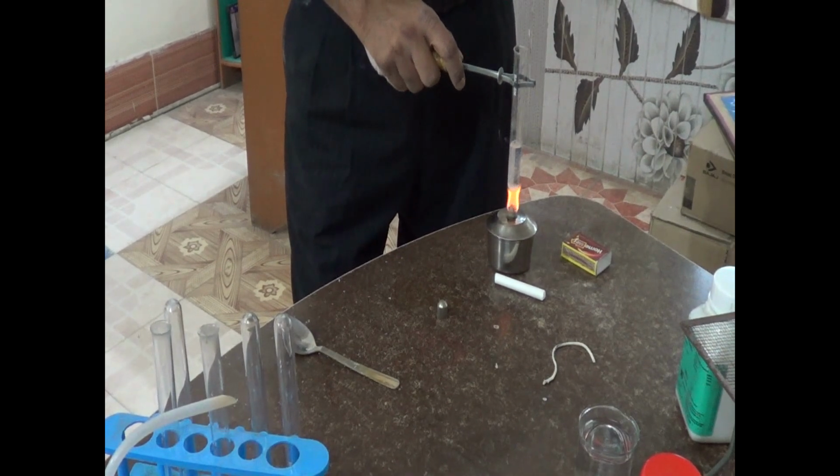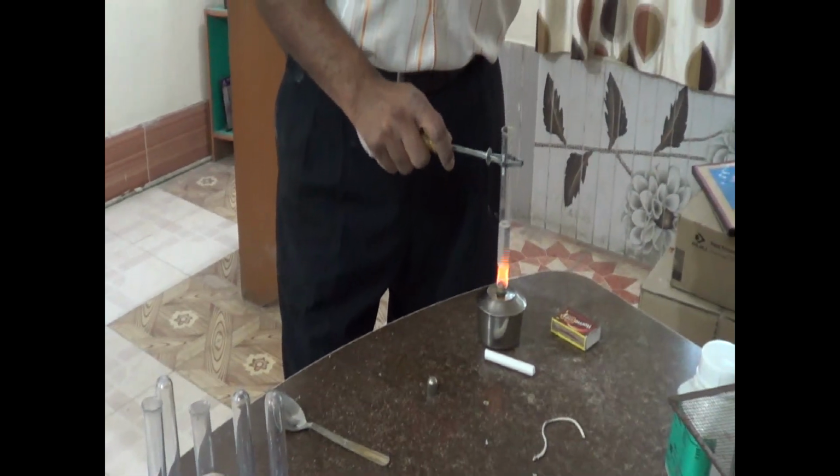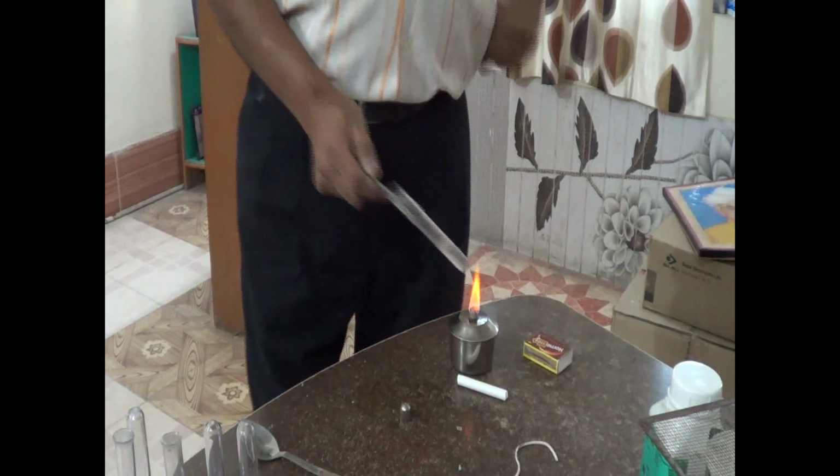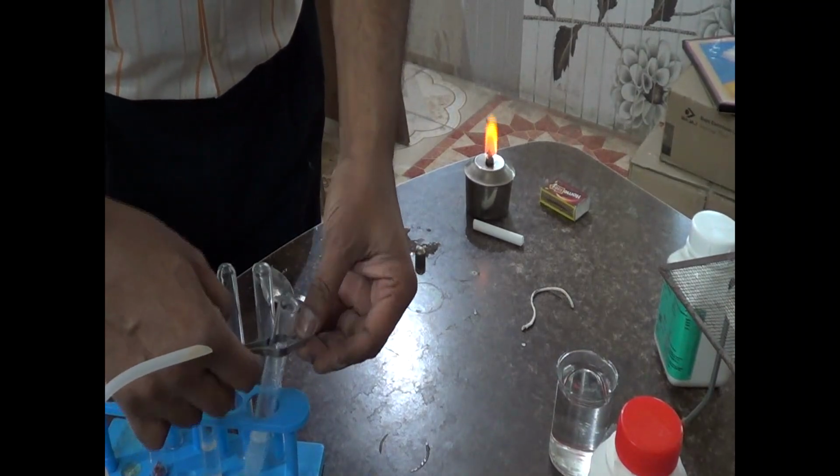Yes, children, you can watch it. It is getting dissolved faster due to the rise in temperature. Now it is dissolved fully. Let me dissolve the other also.